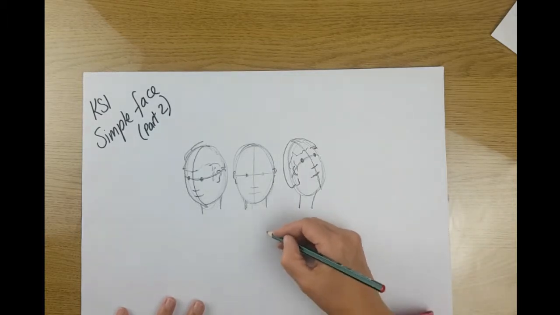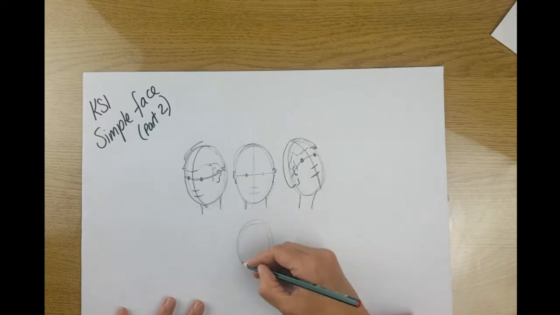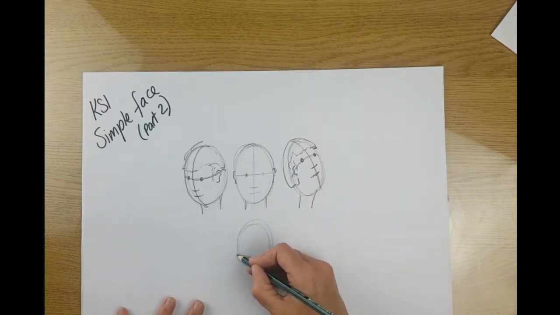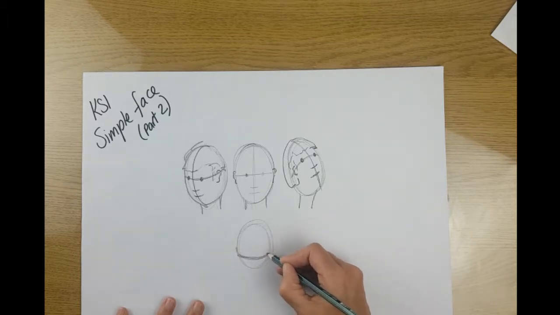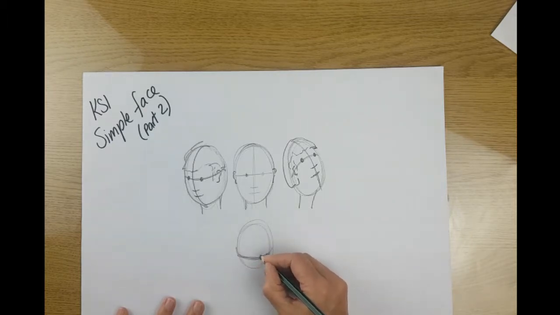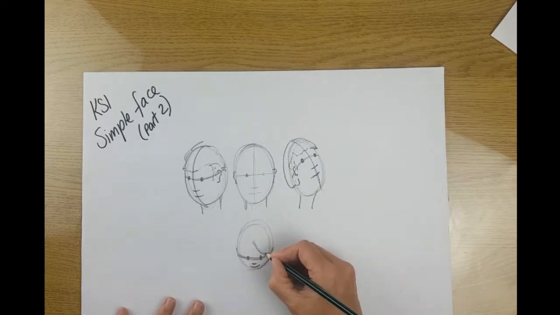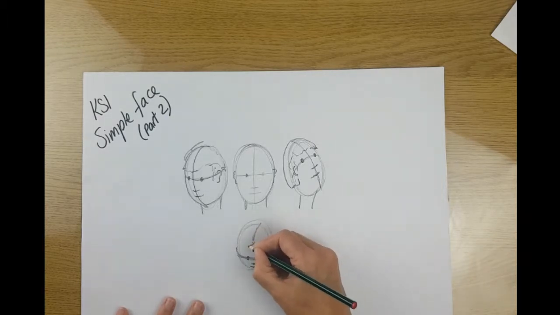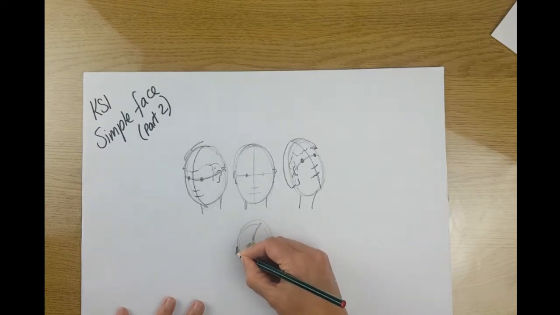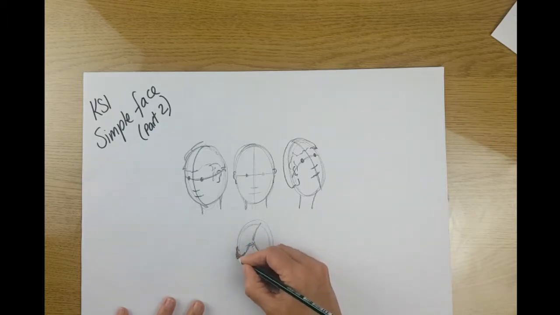We could try somebody looking down. Now their head would get, it's called foreshortening, which is a very posh word for it. But their eyes would actually look even further down, and their nose would be squashed down. So we're almost looking from above at this person, and we would see a lot more of their hair. Ears still on the side.